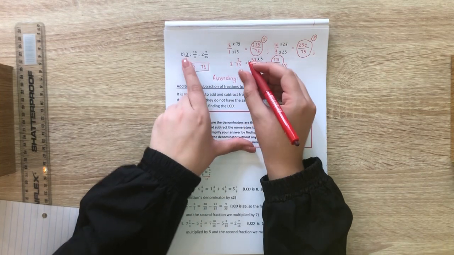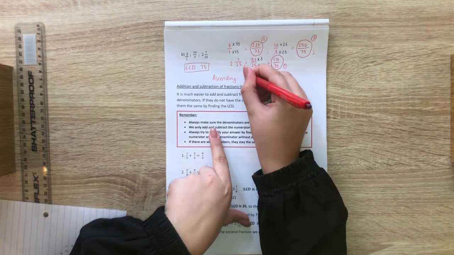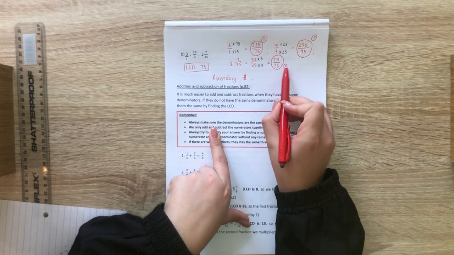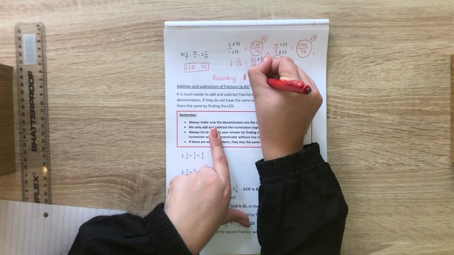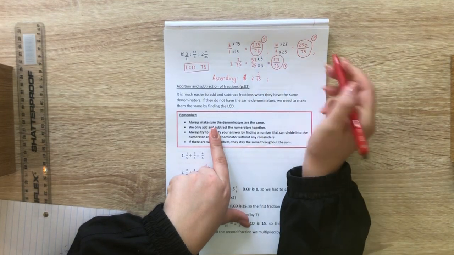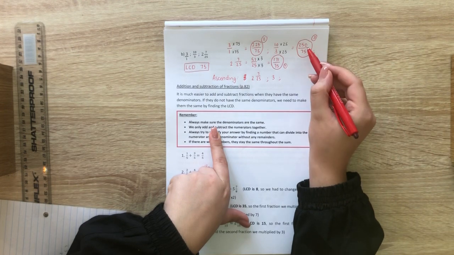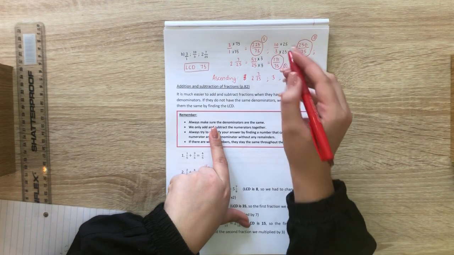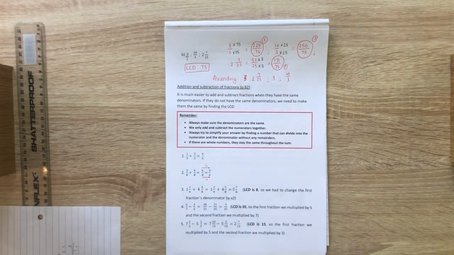This one was equal to just 3. Oh, sorry, that's not in ascending order. This one is our first one. Okay, so our fraction was 2 and 7 over 25. Then we had this one, which was 3. And then our last one, which was 10 over 3. So that's our ascending order.